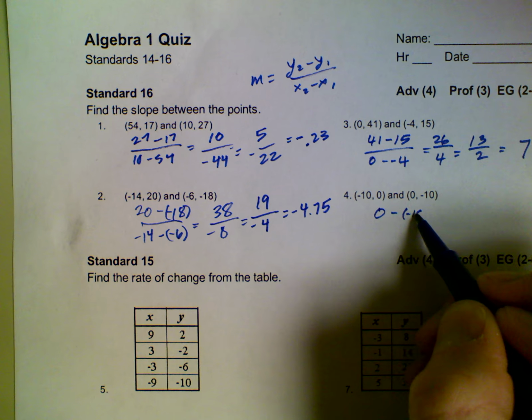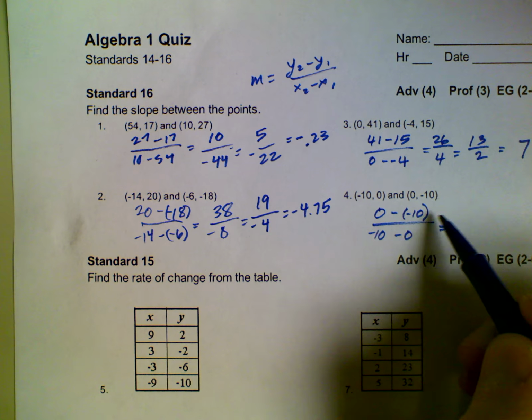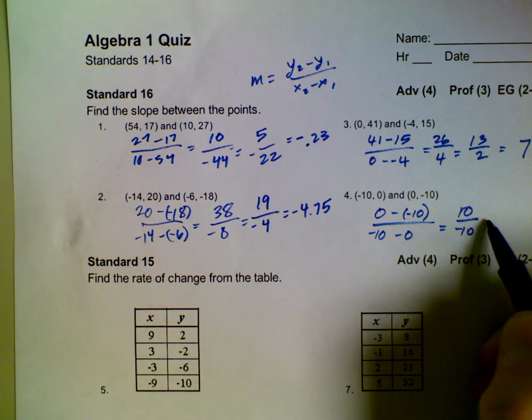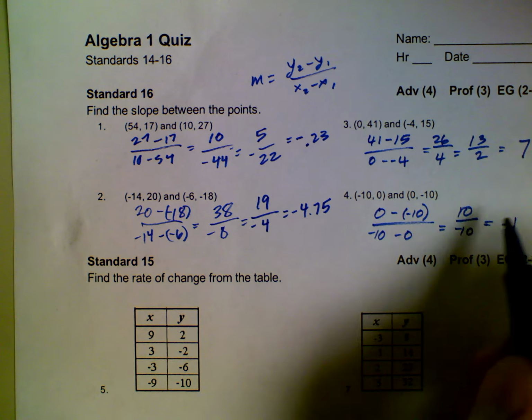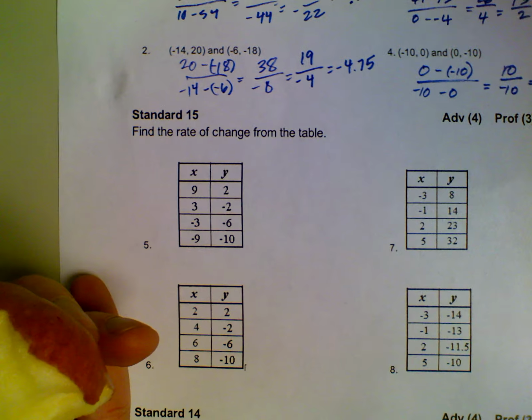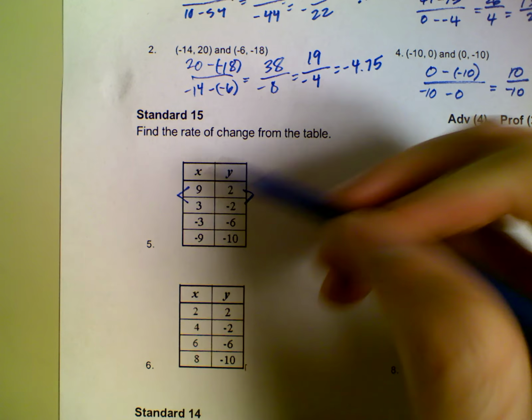Subtract the y's. Subtract the x's. 0 minus negative 10 is positive 10. This is negative 10. Divide it, you get negative 1. Those are your slopes. Okay, finding the rate of change is about finding these changes and finding these changes here.